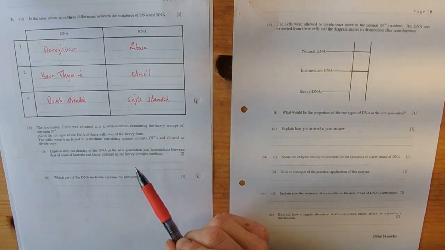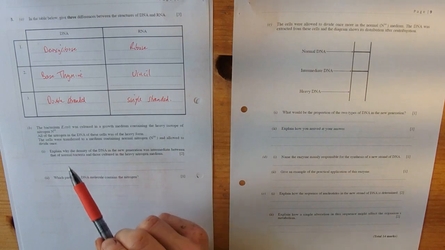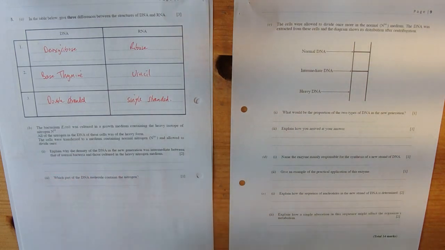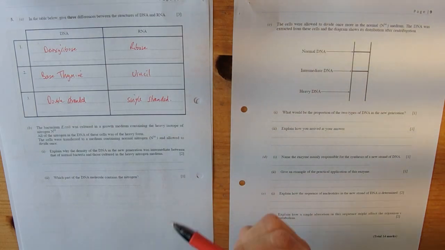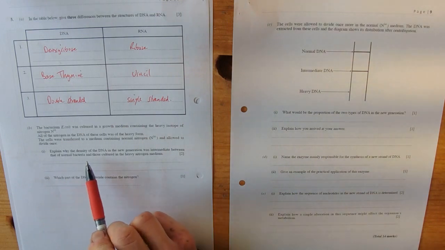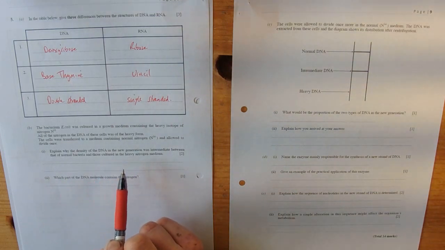And we've got the classic Meselson and Stahl experiment using E. coli and isotopes of nitrogen. Hopefully you've revised this and done practice questions on this. Lots of practice questions available. Explain why the density of the DNA in the new generation was intermediate.